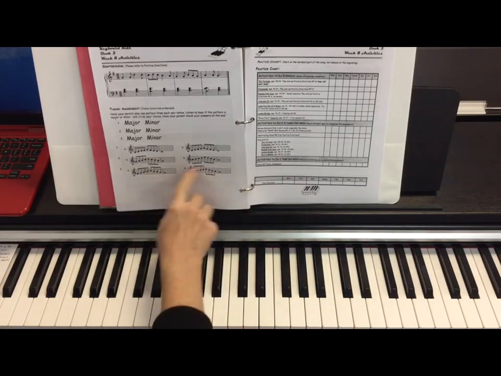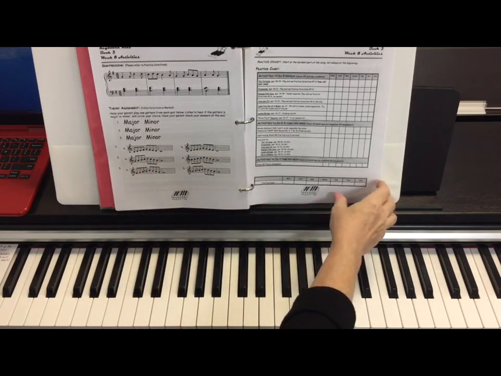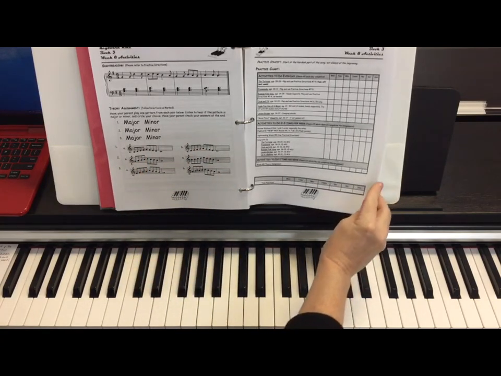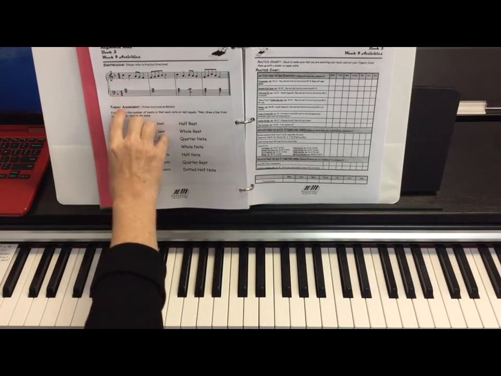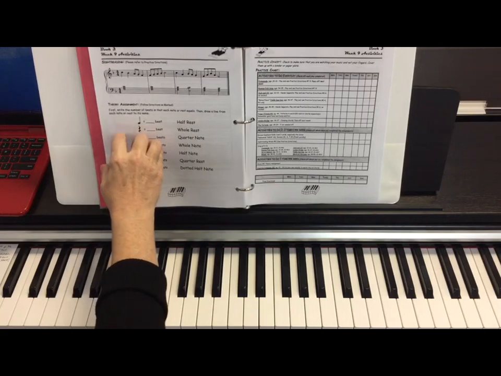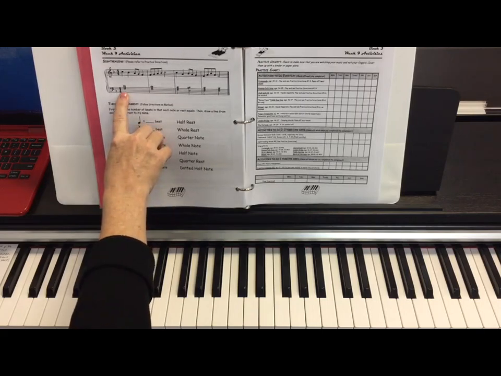And I hope you were hearing major and minor as your parent was playing one or the other. Let's turn to week 9 and see what we're working on this week. 4/4 time this time, and now we have a flat sign. So we are in F major, fa position.